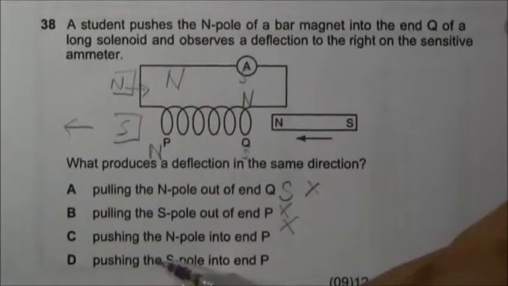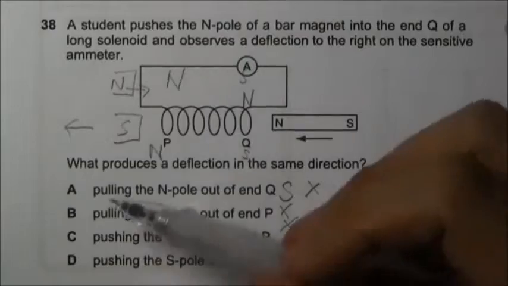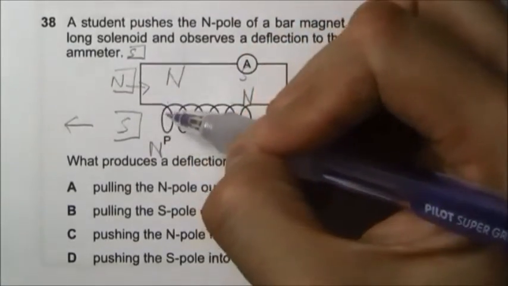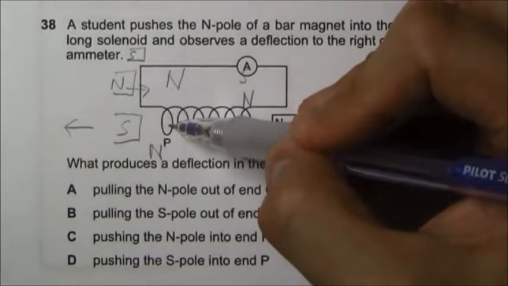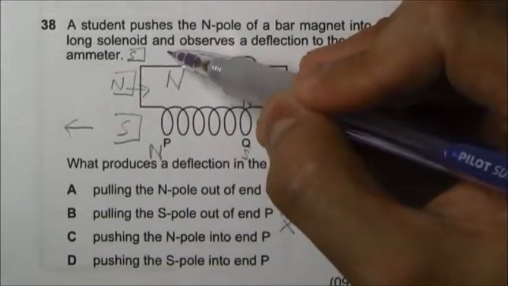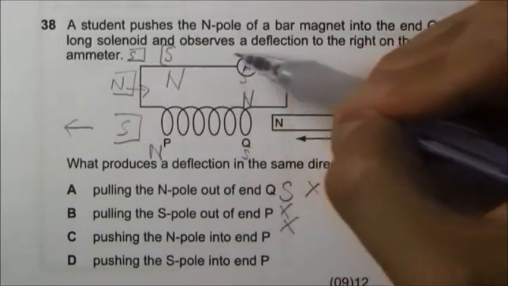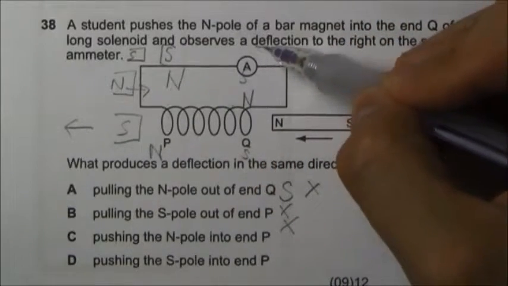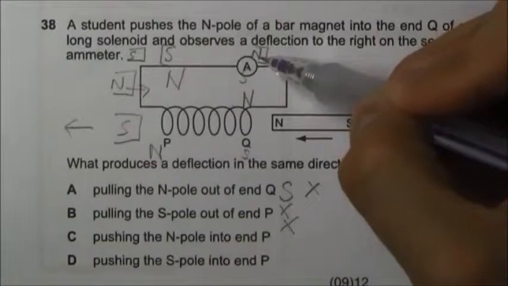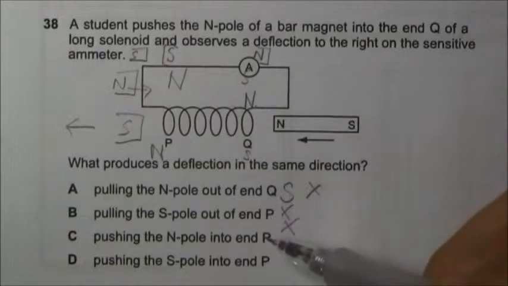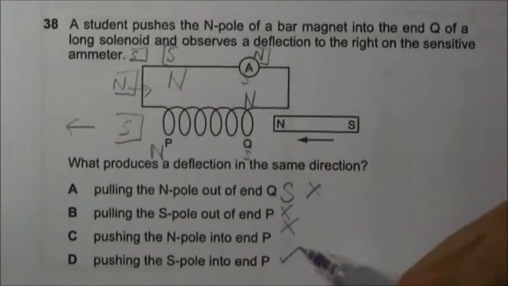Okay, if you try to push a south pole into NP, let's say we have a south pole that is pushing into NP. NP will oppose it with S pole. That means on the Q side, it's going to be a N pole. So now we have an N pole similar to the original case. It's going to give the same deflection to the right. So D is the answer.